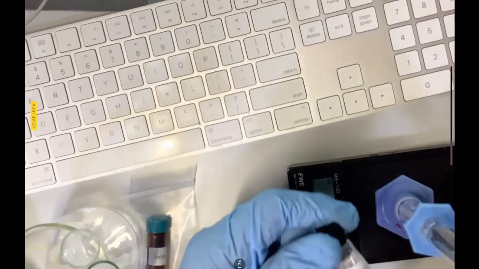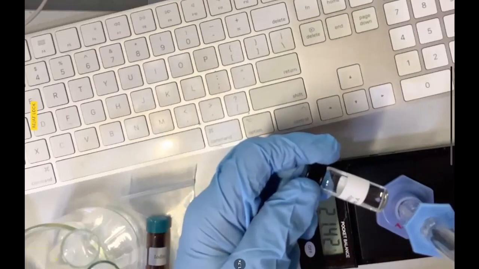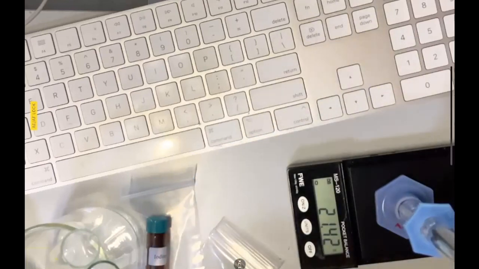Then I'm going to take liquid A. That's this one right here. I'm just going to pour some of it. Be careful so that the liquid doesn't spill over or spill on the scale. I'm just going to pour this into the graduated cylinder. It doesn't matter how much I pour in because I'm going to read the volume.